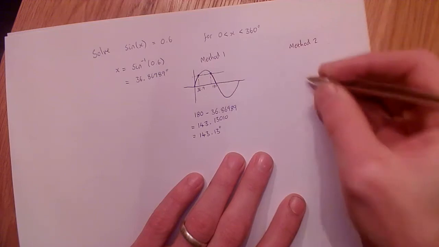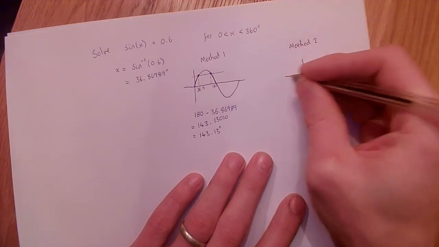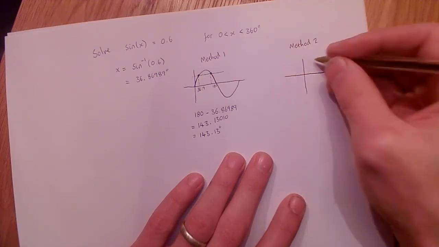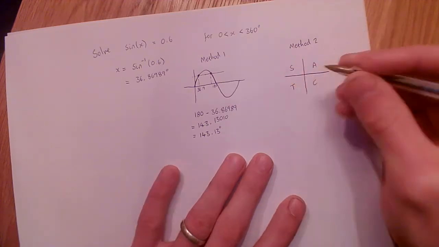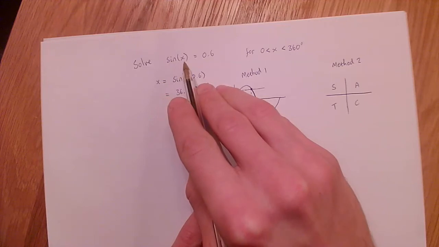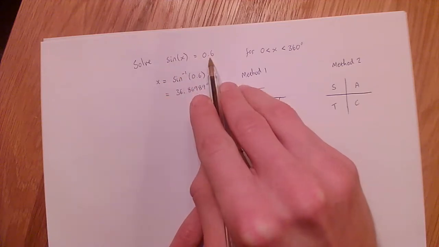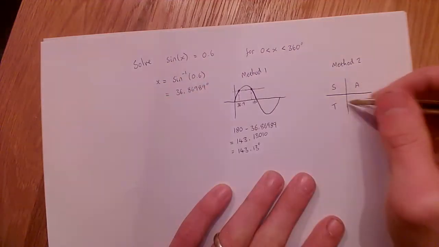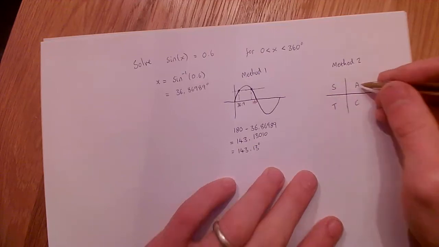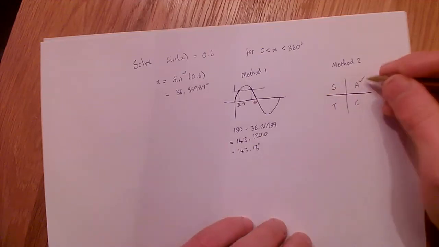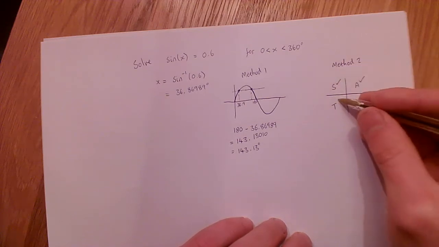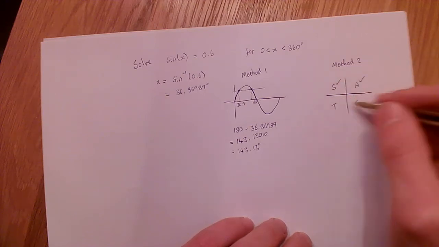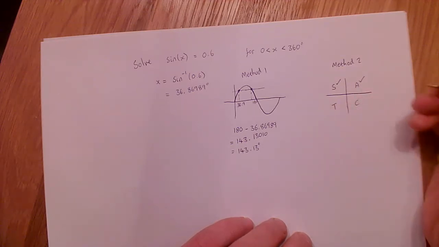Method 2 would be to use our CAST diagram that we just drew. So first thing, we're going to label up CAST. Now here we've got sine of x, and it gives us a positive value. And remember, these letters represented which of the graphs is positive. So sine is positive here when they're all positive, and it is positive here. It wasn't positive here, and it wasn't positive here. Only tan was positive here, only cos was positive here.